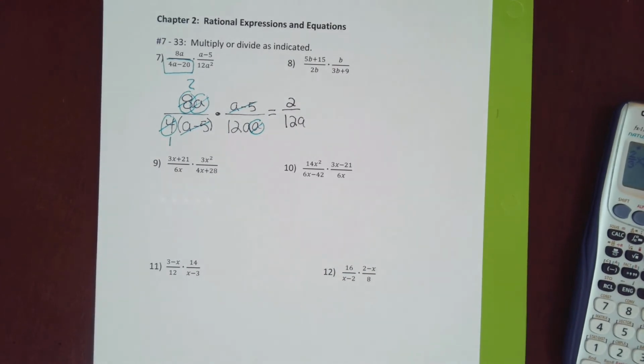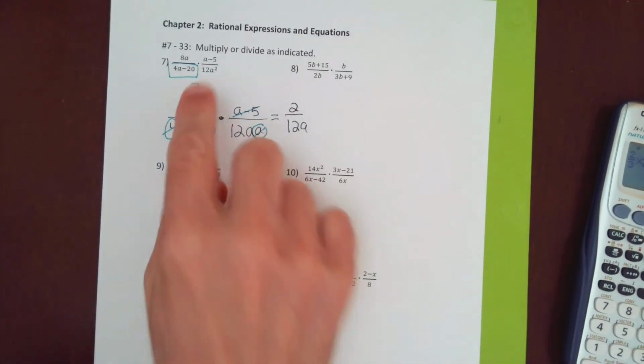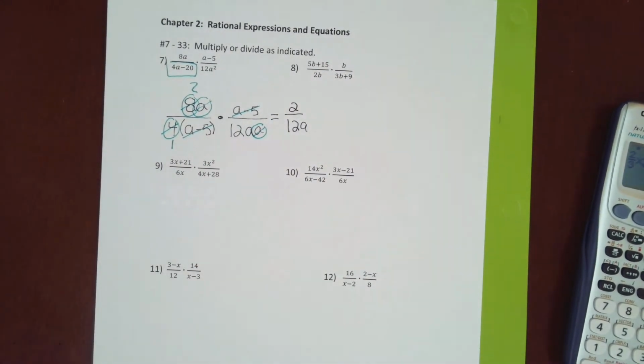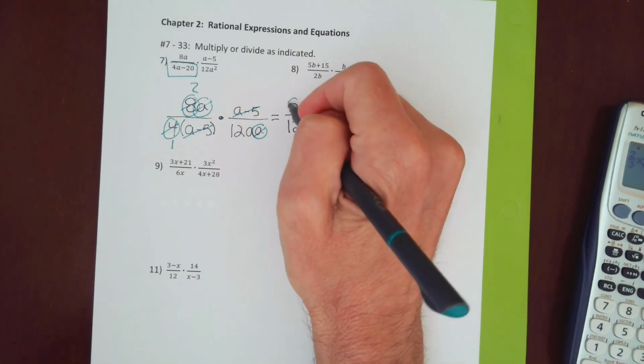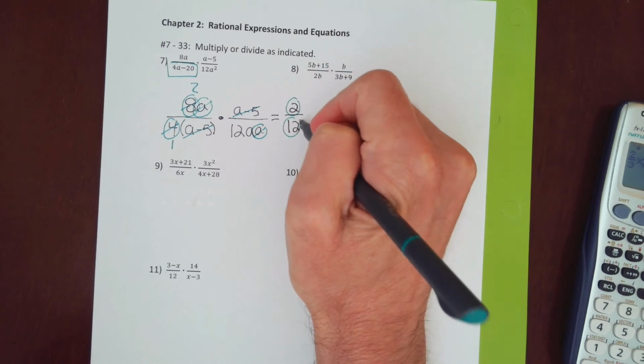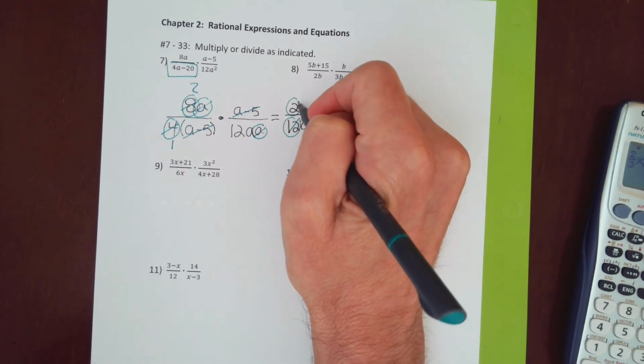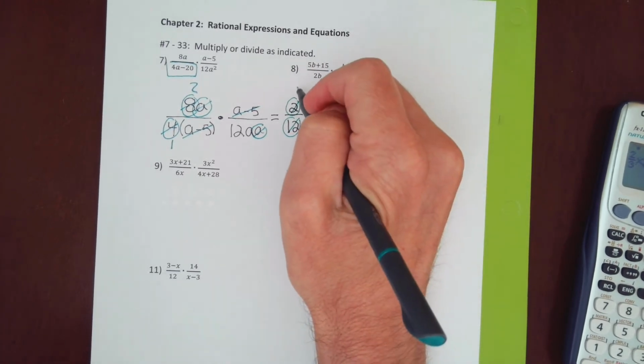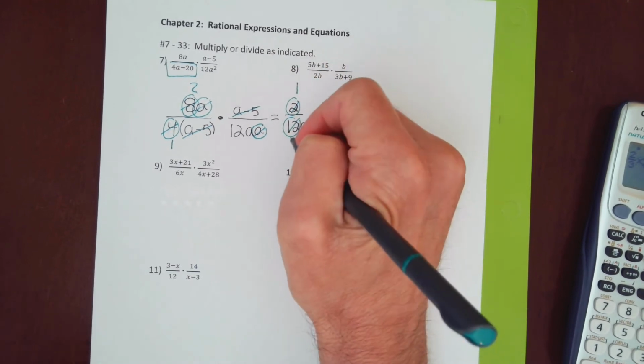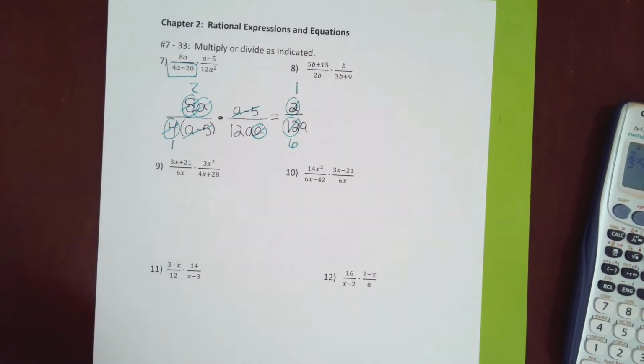So I missed that this 12 and that 2 are cancelable, but that's okay. I can reduce my answer a little bit more. I can take this 2 and this 12 and divide them by 2. Since there's straight multiplication in the denominator, I'm free to do this canceling. 2 divided by 2 is 1. 12 divided by 2 is 6.